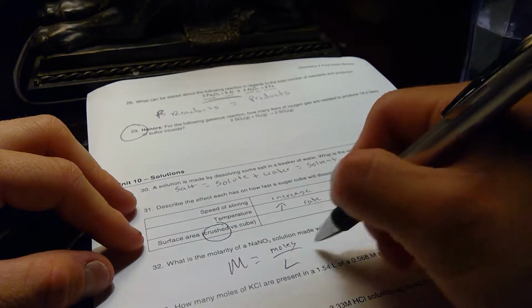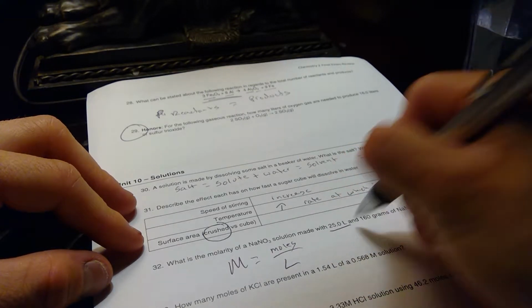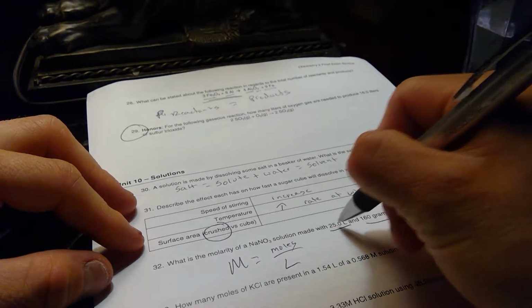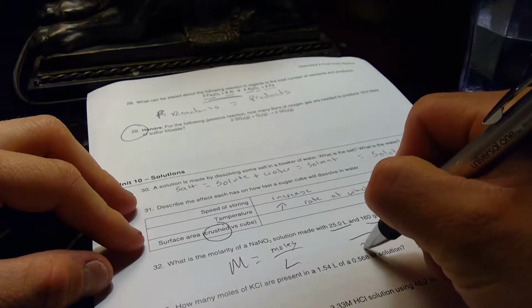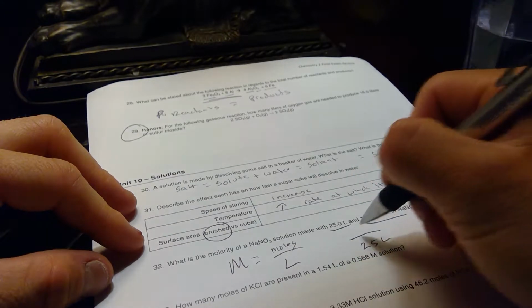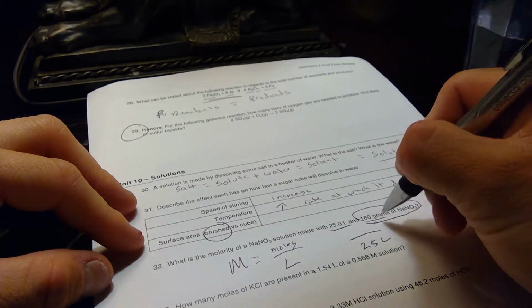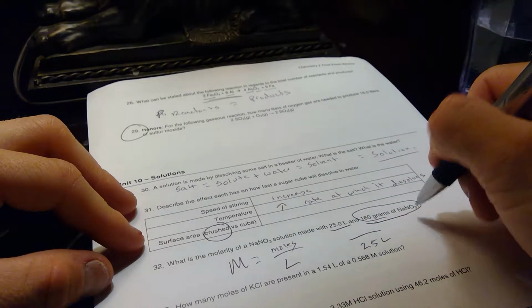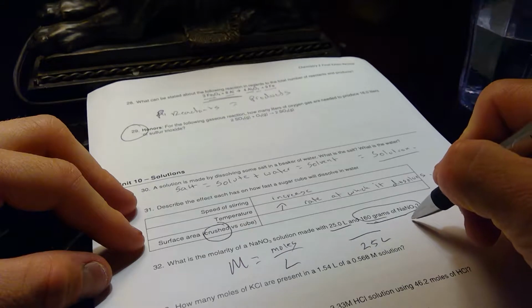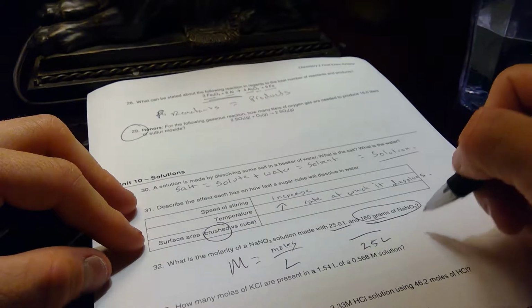So now I go ahead and underline my variables. I know I have liters, so that's pretty simple. I have 25 liters. Now I need moles, but we don't have moles, but we do have grams, right? So can we go from grams to moles? We certainly can.